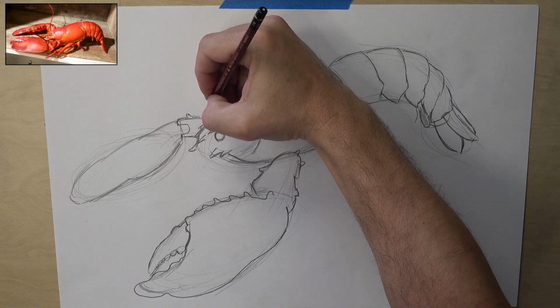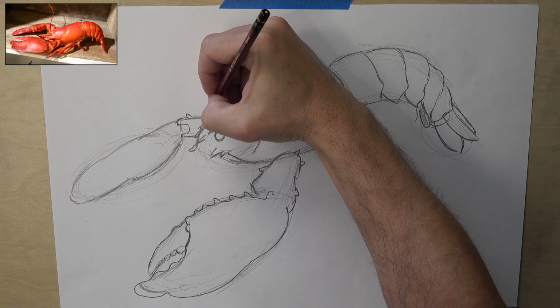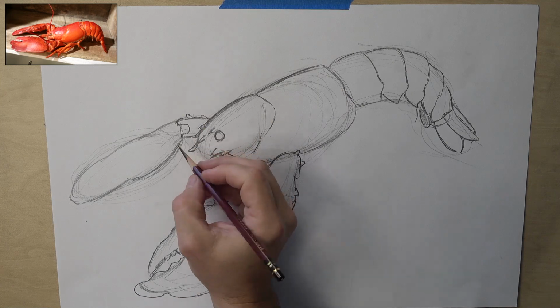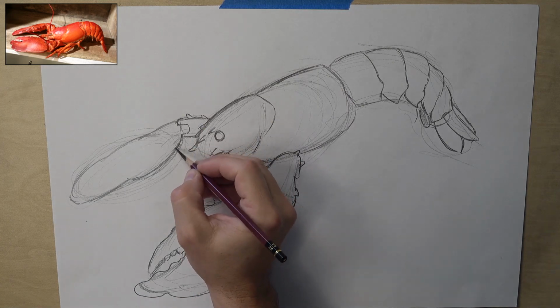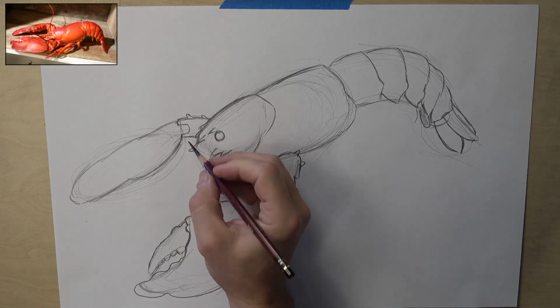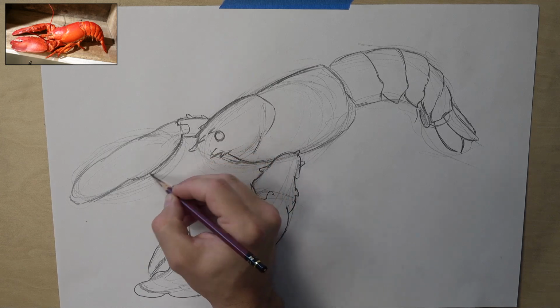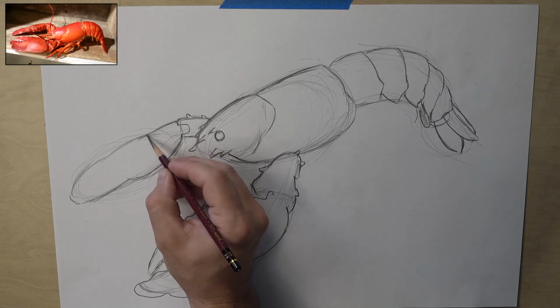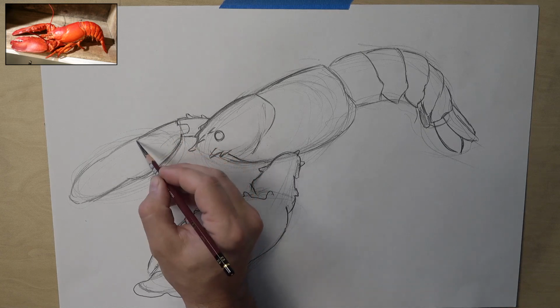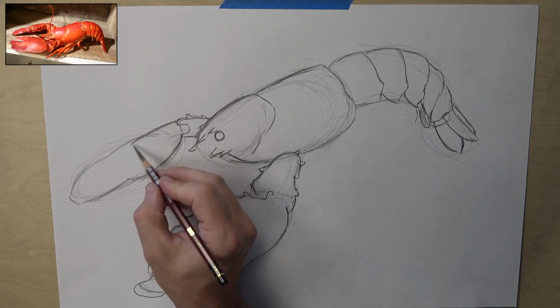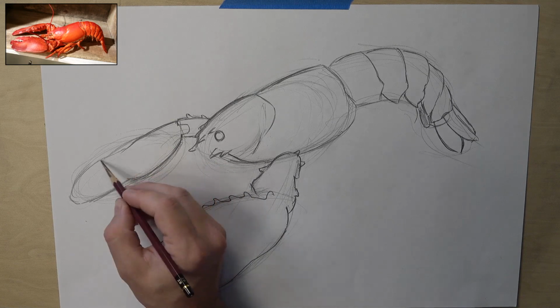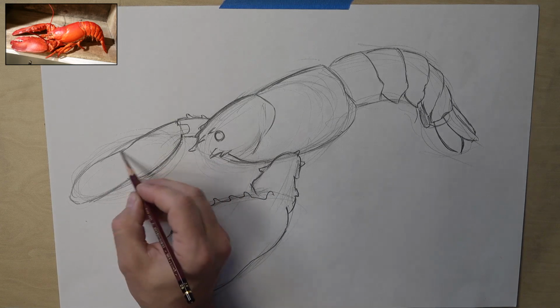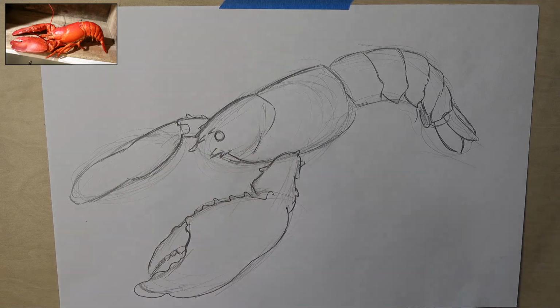It's almost as if there's a connection between the bicep and upper arm of a lobster and the bicep and upper arm of a human. And I'm definitely using words that aren't correct.